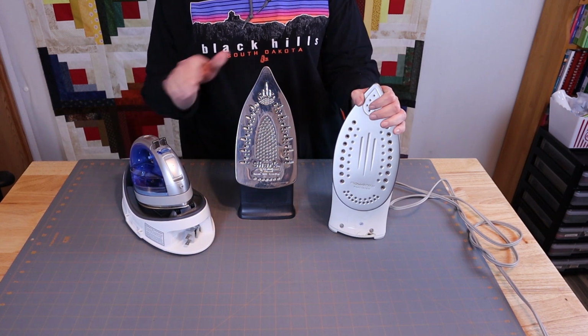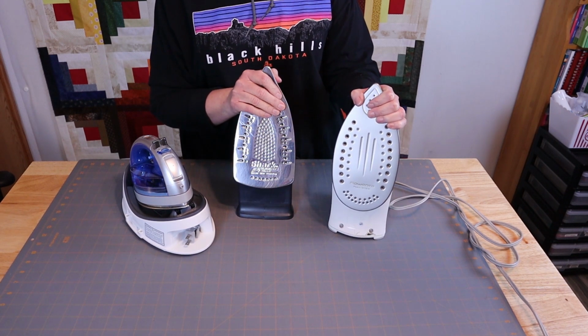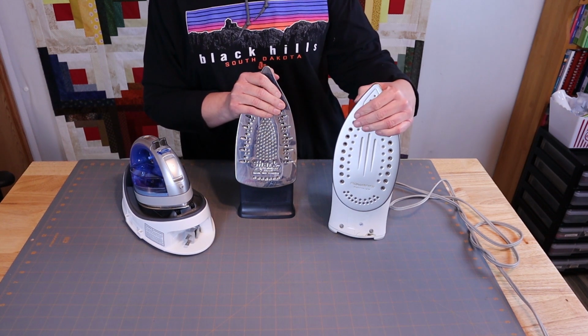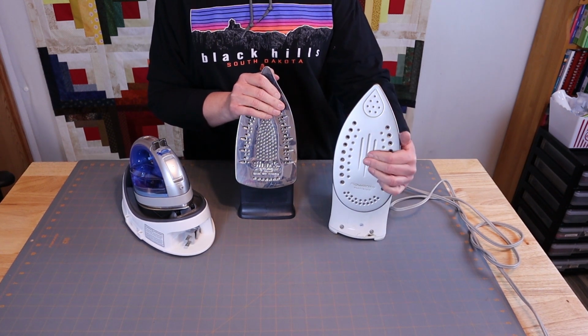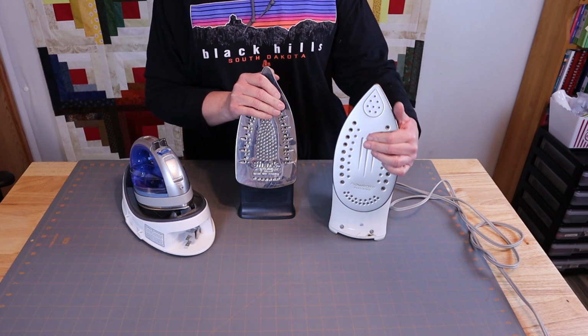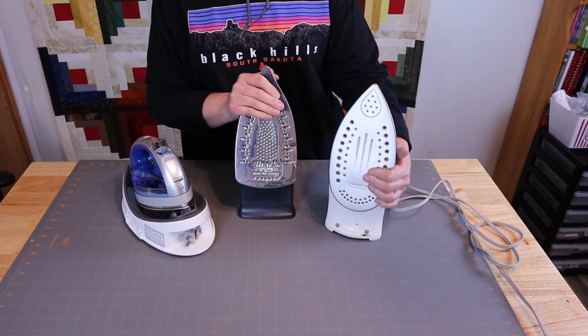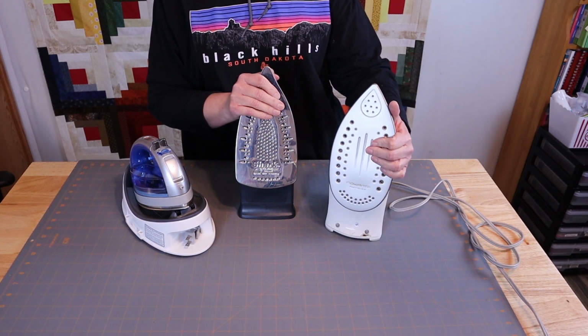This iron and this iron are both steam irons. Neither of them hold water, so they're really no longer steam irons. I decided I would use this one for fusible projects that have that iron-on fusible stuff, because sometimes it does mess up your iron, so I kept this in the cabinet.